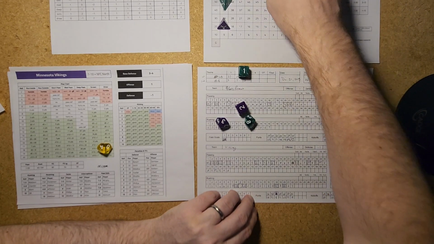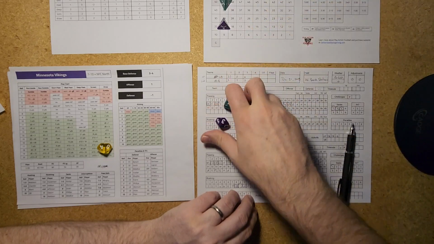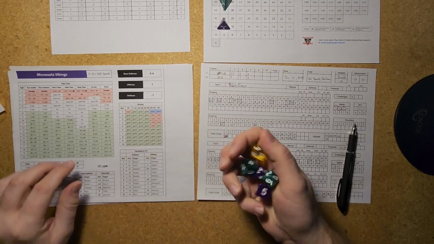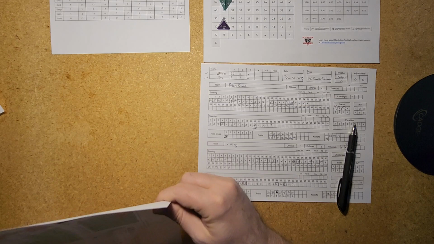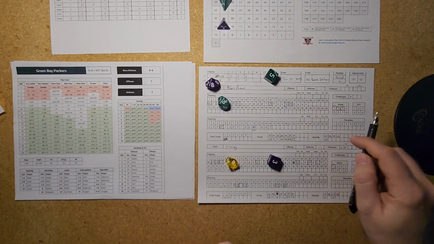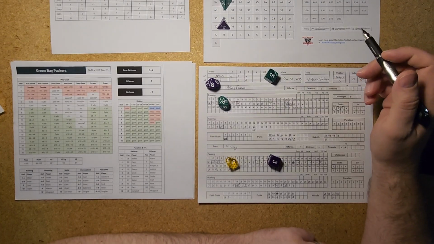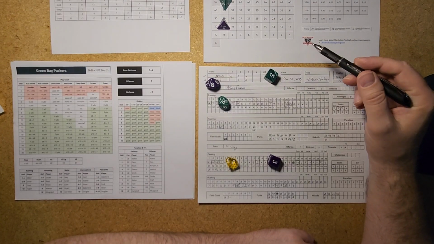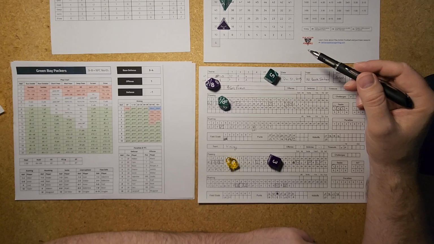A lot of this half has been played on the Minnesota side of the field for Green Bay. They've only managed 1 touchdown in the 3rd quarter, so the defense is holding for now. Let's see if they can continue.